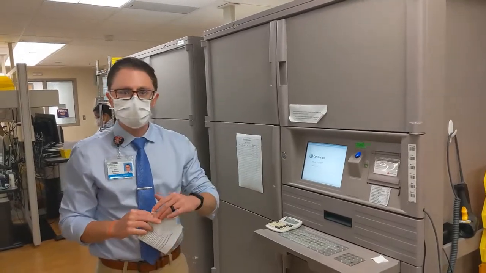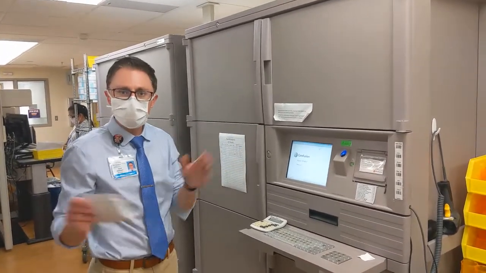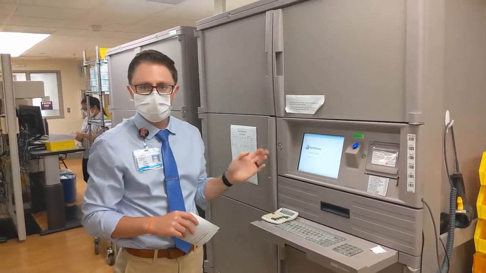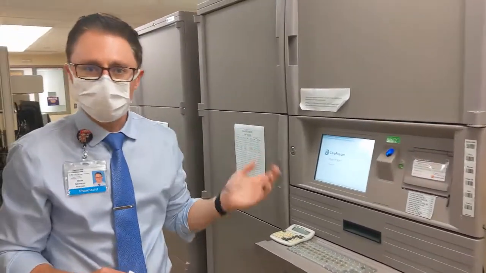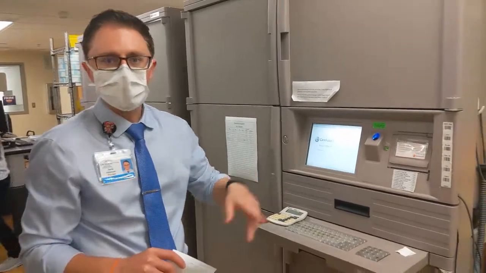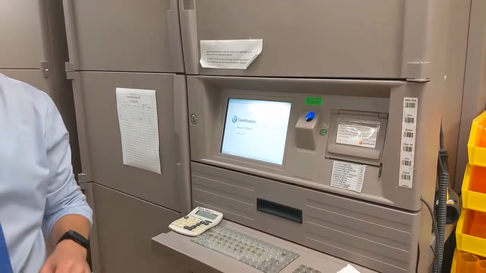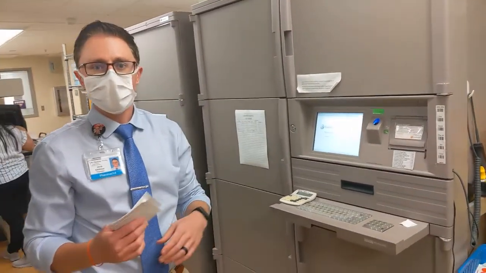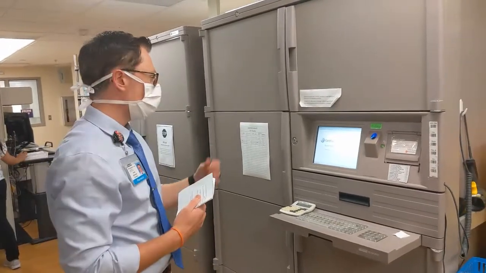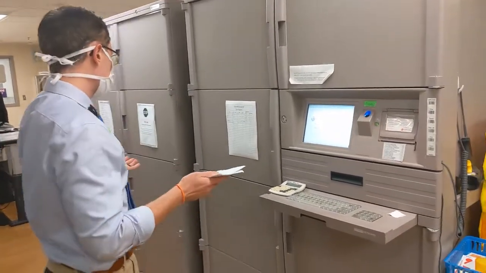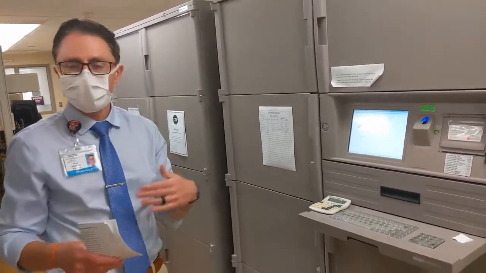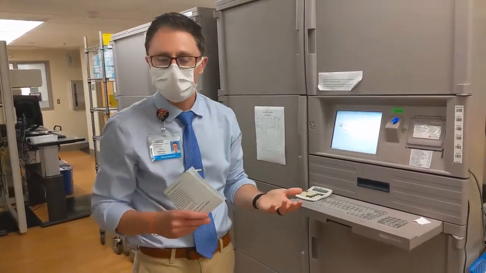Alright, so we talked about the Pyxis machine on the inpatient side. This is the Pyxis that we have here in our outpatient pharmacy. This one's particular to controlled substances though, because it's a C2 safe. So there's certain medications, like opioids and other narcotic drugs, that we have to house in here for security reasons. So this is a really good system to make sure that we're controlling where our medications are in the outpatient pharmacy.